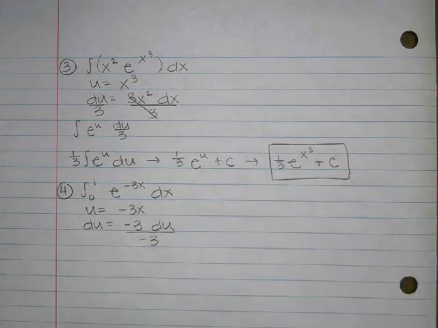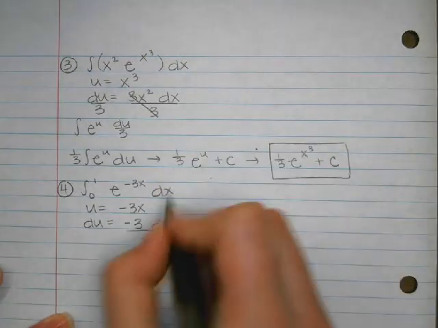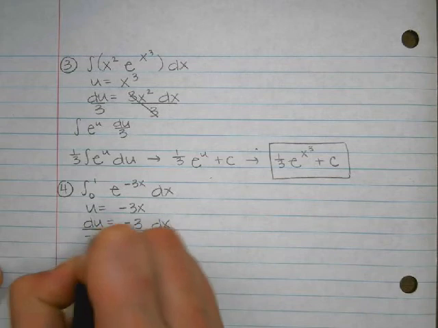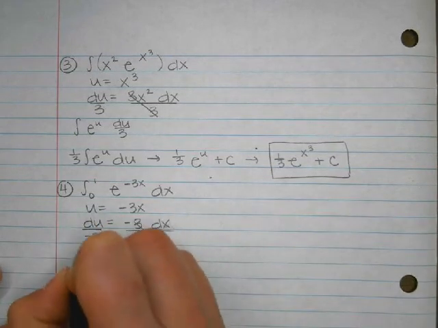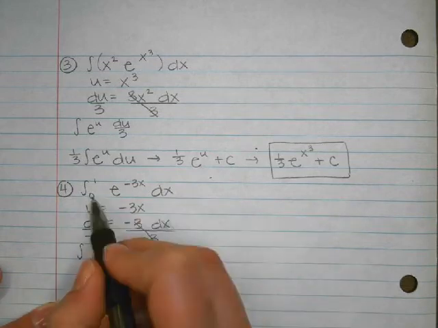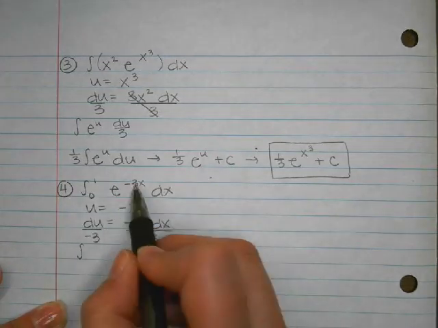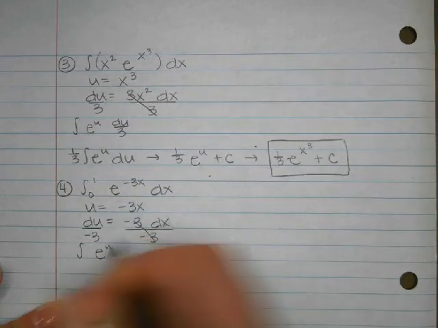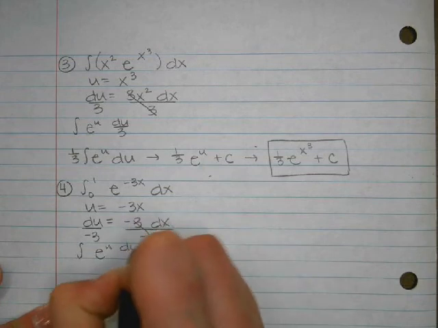Not du, dx. So I've got the integral, I'm not going to say from 0 to 1, I'm going to have to redo that, but that's going to be e to the u, and then instead of writing dx, I'm going to write du over negative 3.